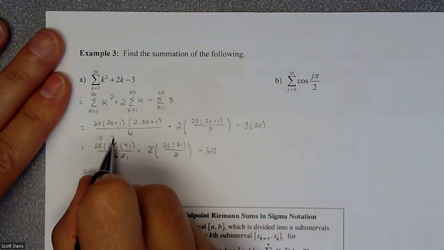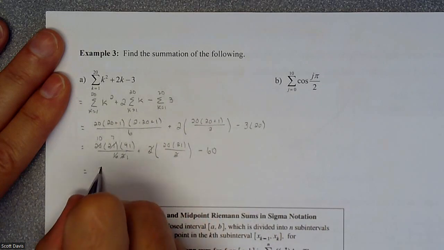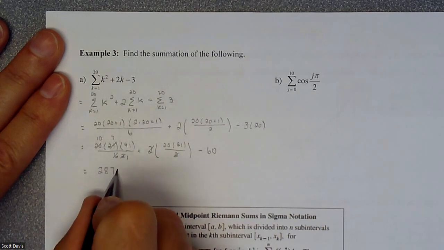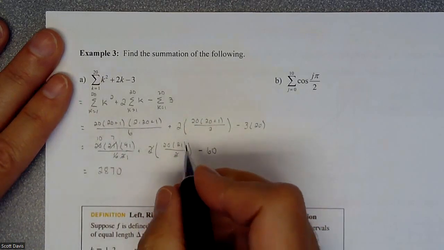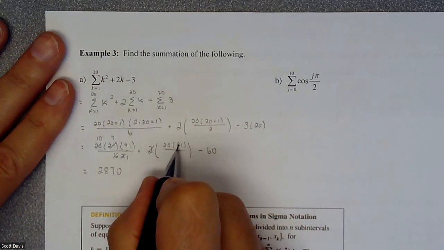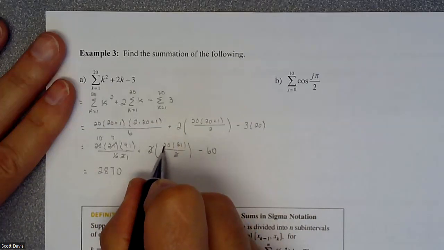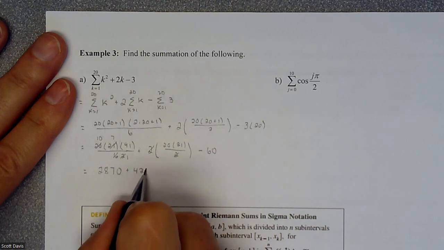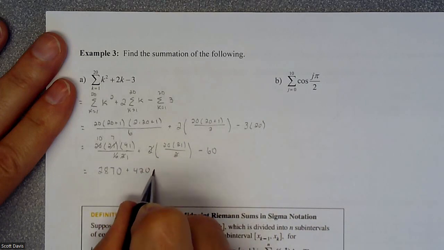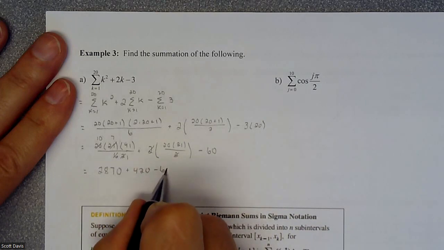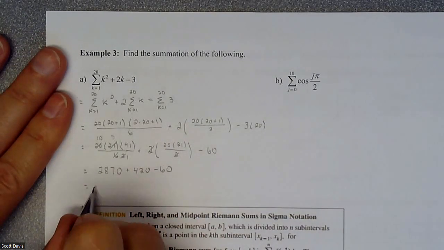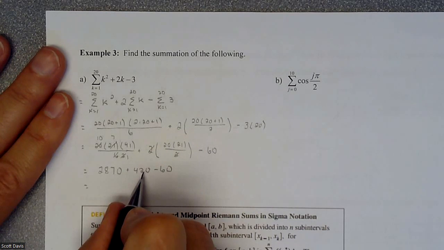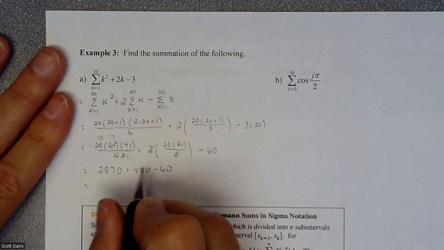So if I do 7 times 41, I get 287. And I'll add a 0 to multiply by 10. And then here I got 20 times 2, which is 20 times 21. So 2 times 21 is 42. Add my 0, multiply by 10, and then subtract 60. So I'm really taking 2870 plus 420 minus 60.